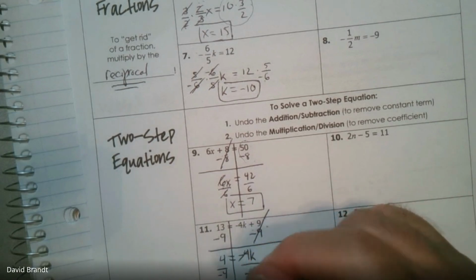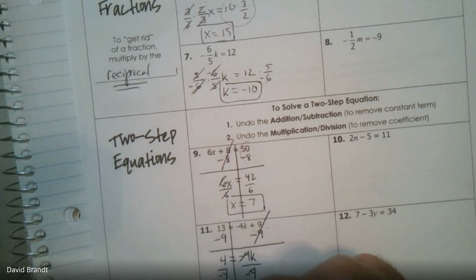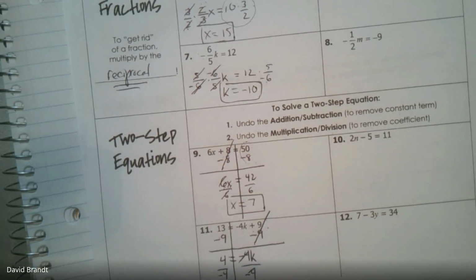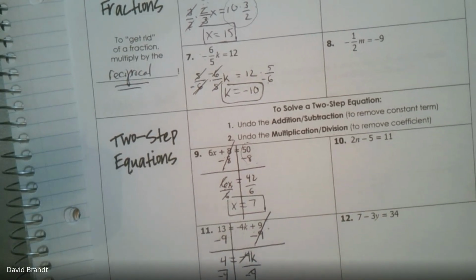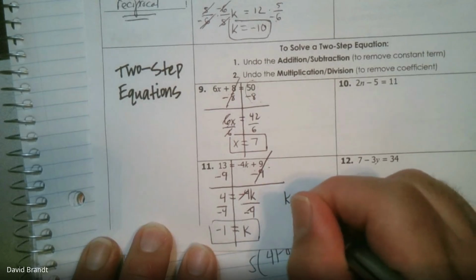That cancels out the negative 4s. What's left on this side? K. Bring down your equals. What's 4 divided by negative 4? Negative 1. Now, when you actually write the answer, oops, I went off the screen. Sorry about that. When you actually write the answer, you write k equals negative 1.